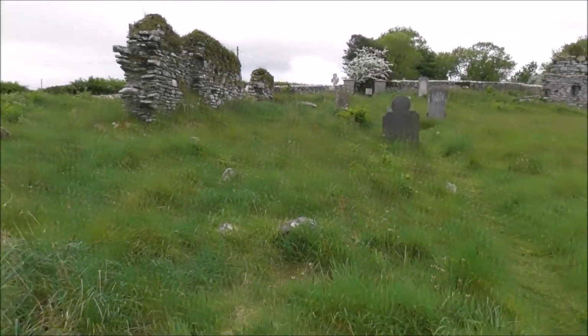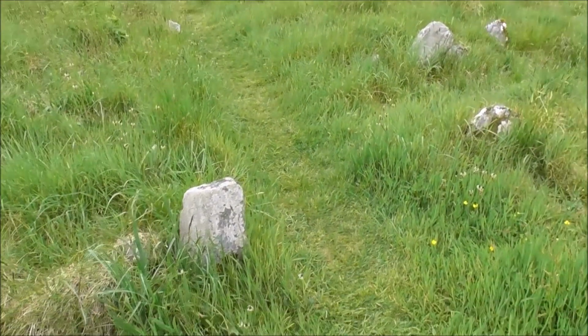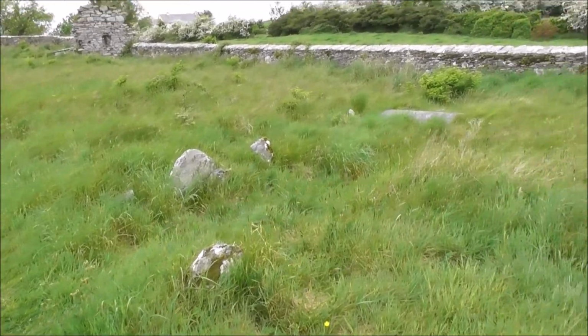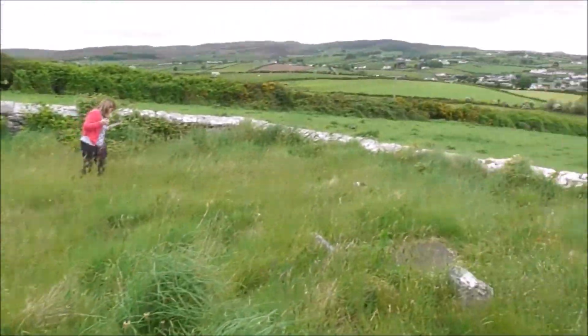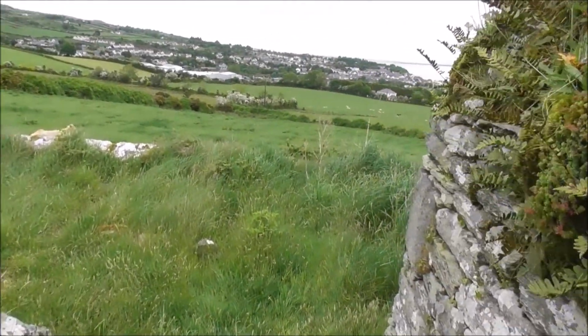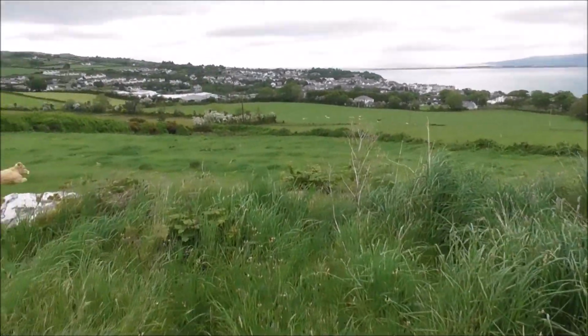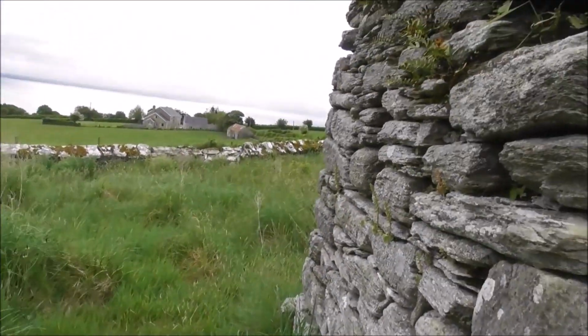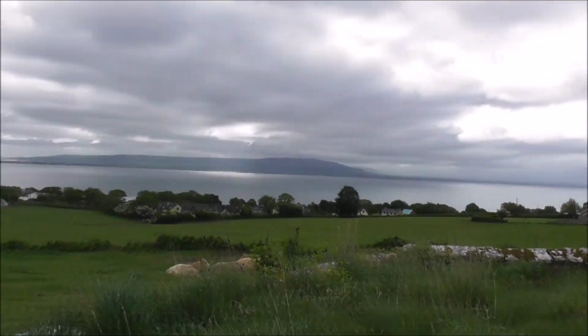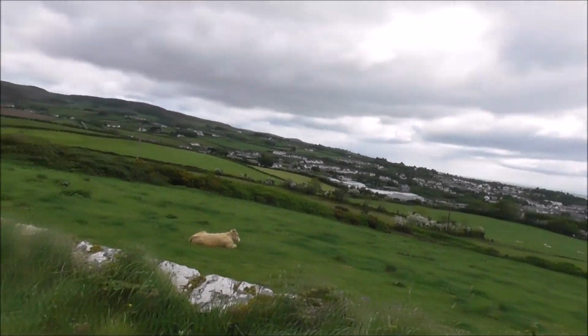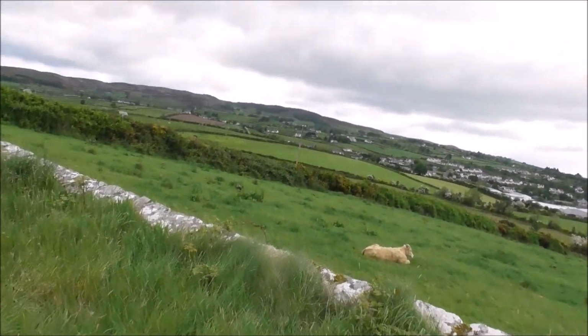All I can tell you is that this is an ancient burial ground, and most of these stones you just can't read. They're that weather beaten. And there's the cows looking at us and saying, "Are you stupid?"